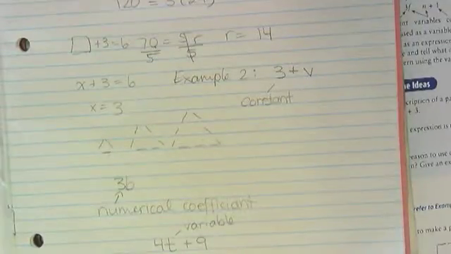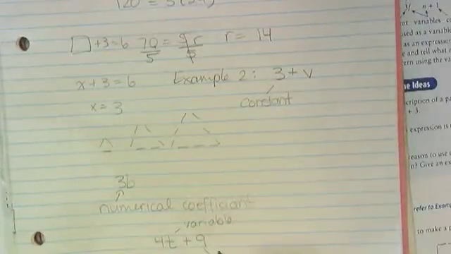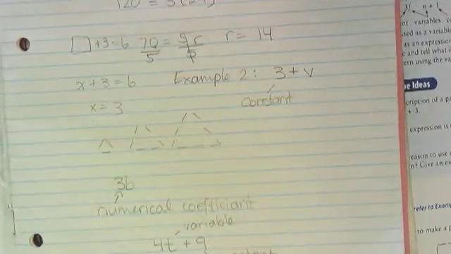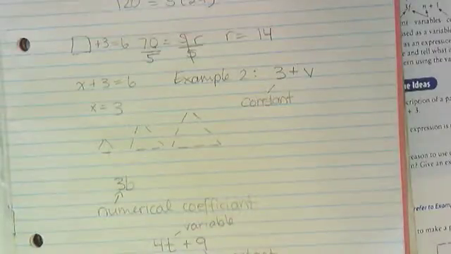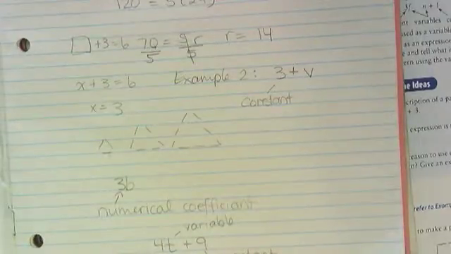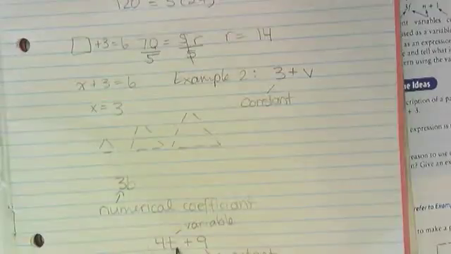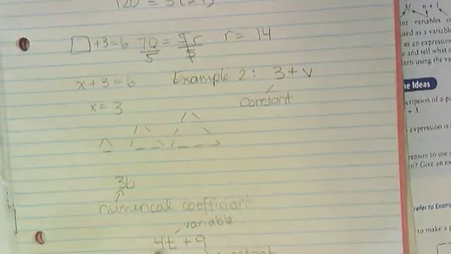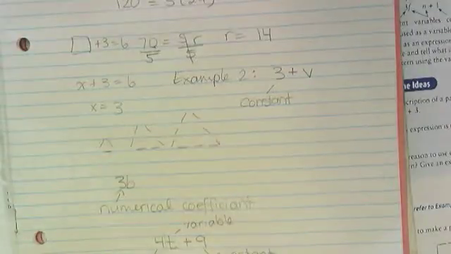You need to know these terms, so I suggest you write them down. What is the constant? A number that doesn't change. The constant is a number that doesn't change. It is always plus or minus. Plus 9, minus 9. The constant is the number. It will never change. However, this number isn't a constant. This number affects this number. It works with this number. It is the coefficient. So that multiplied by or divided by is the numerical coefficient.